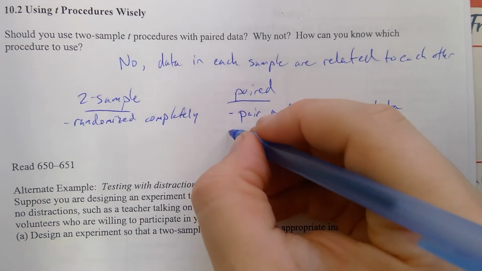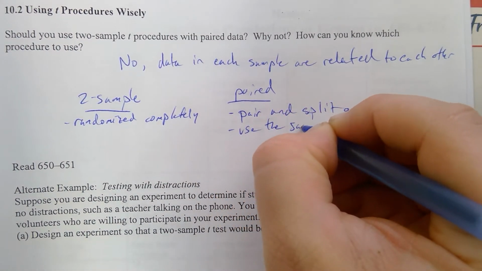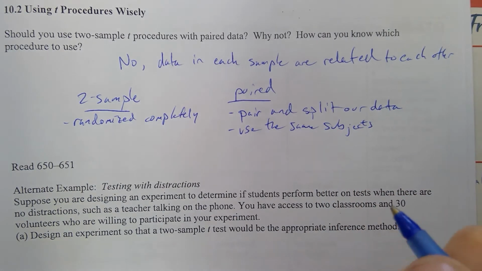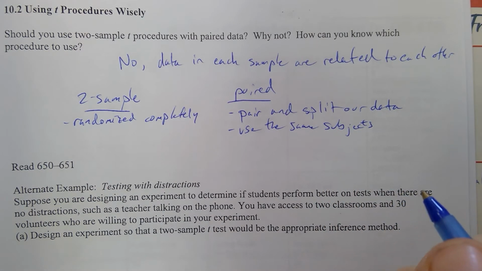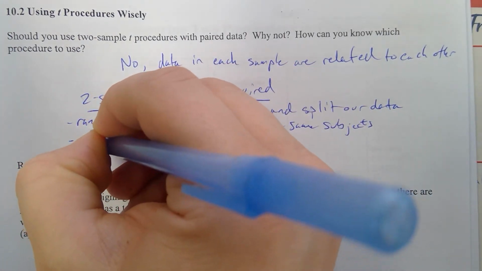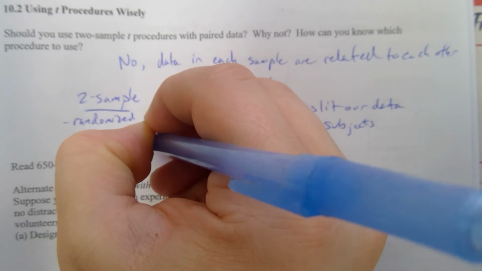We're going to use the same subjects in paired data. In a 2 sample, what we're looking for is the difference in means.